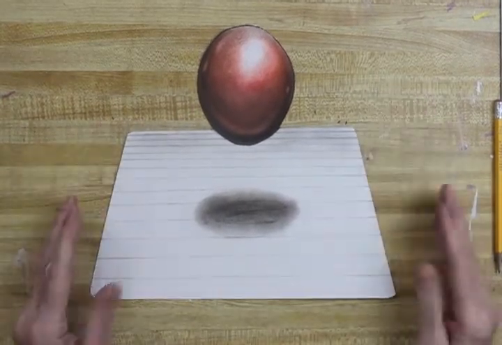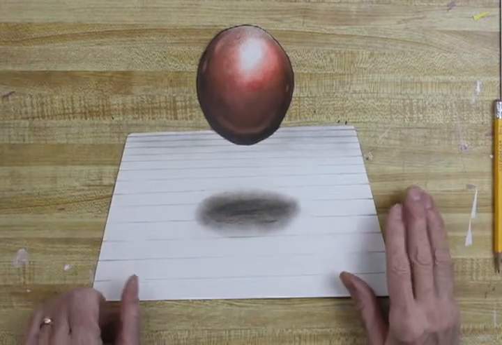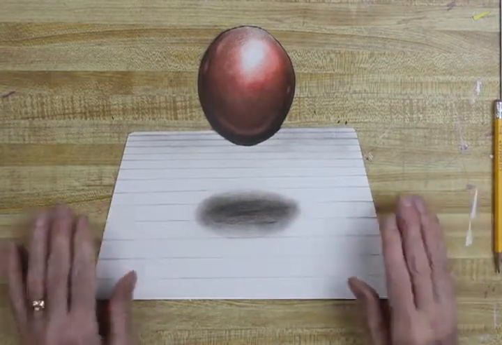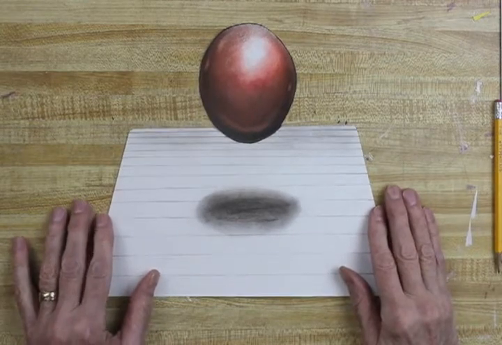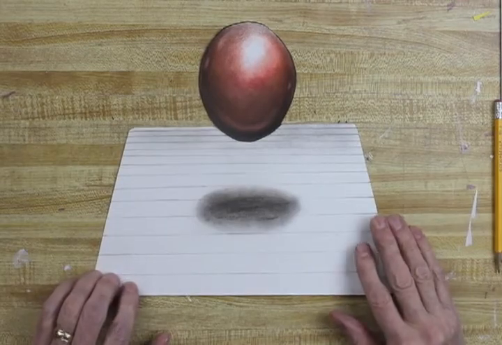There's a lot of other material in here that we can use in drawing and shading and making other things look real outside of drawing optical illusions. I just love this floating ball.